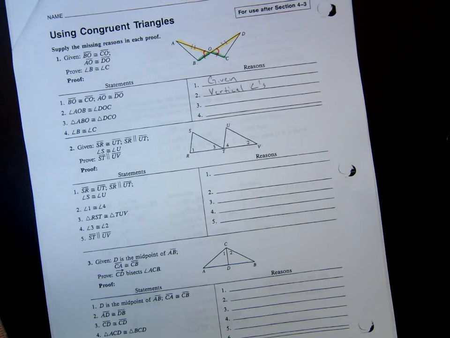Vertical angles is the theorem. No, but I'm saying, if there's something and you know that it's really, you just write it out. It's better than leaving a blank.